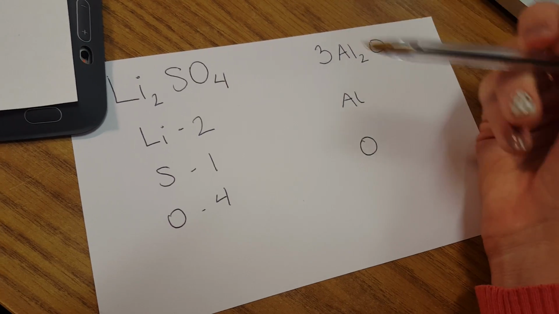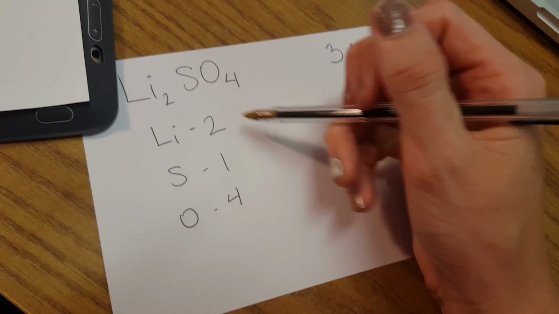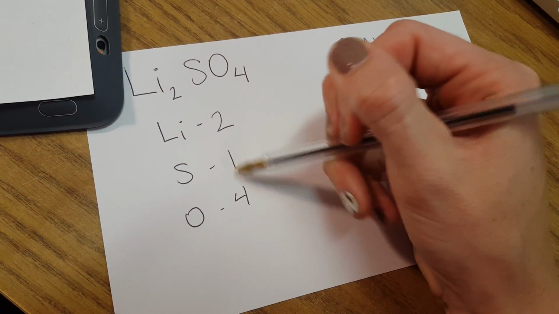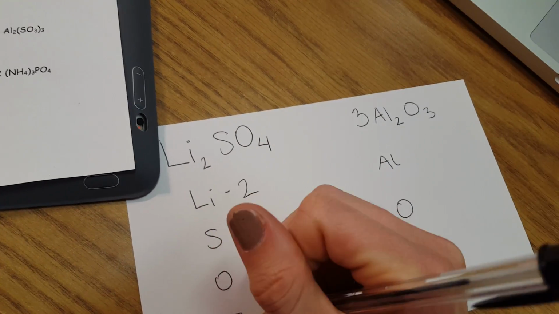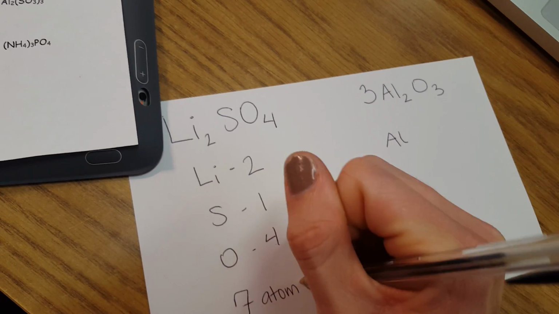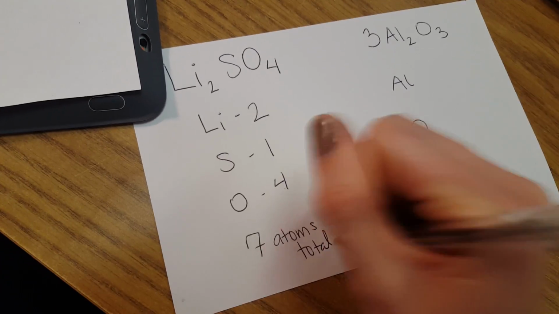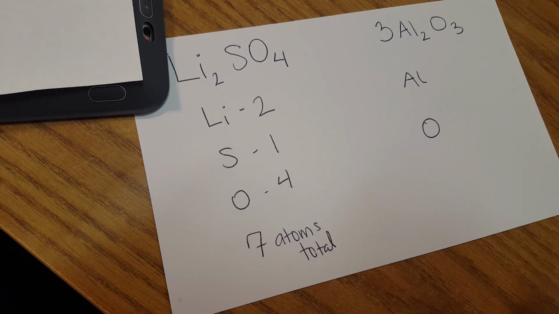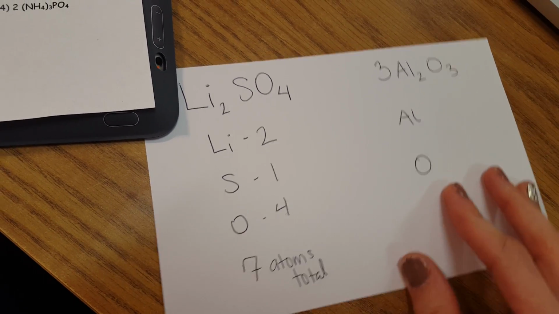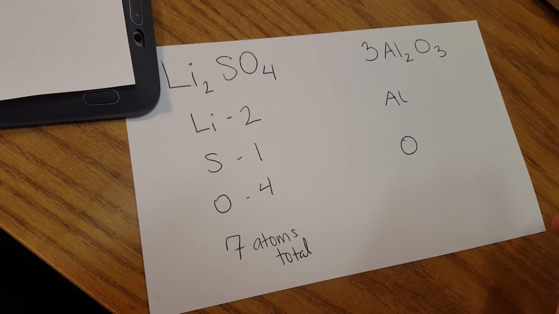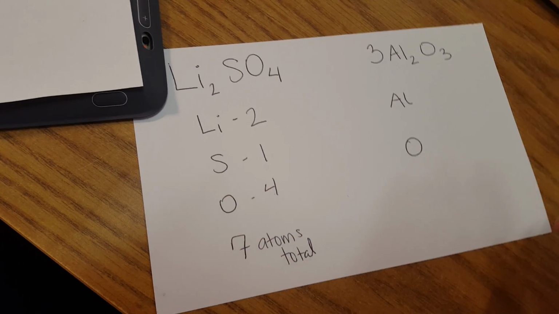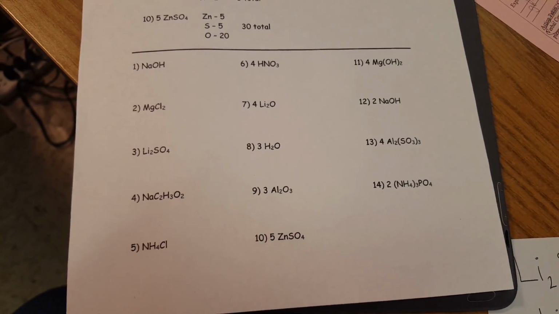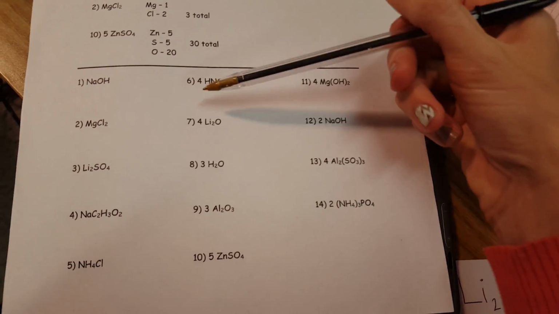Then what you were asked to do was figure out how many atoms altogether. So we're going to take 2 plus 1 plus 4, and that makes 7 atoms total. Okay? All right. Pause if you need to, rewind, go back, do it again, because 1 through 5 are all going to be kind of like that on your homework. Okay? All right, moving on to the second row.